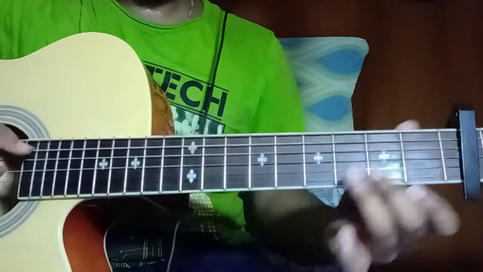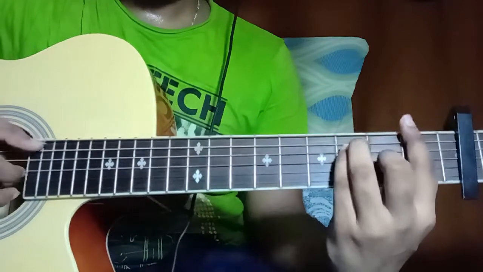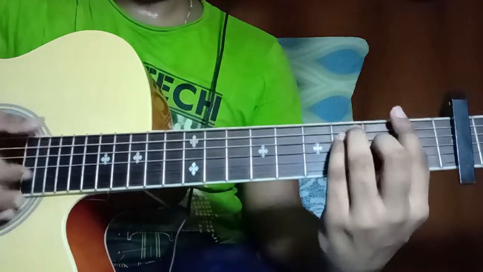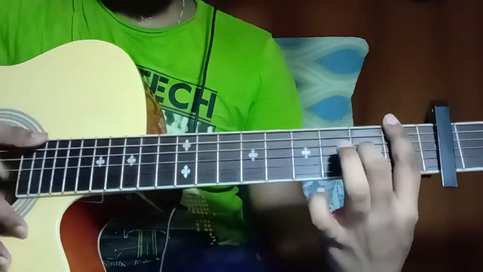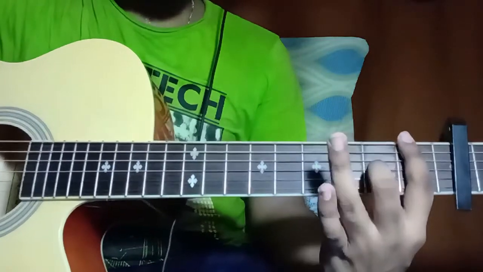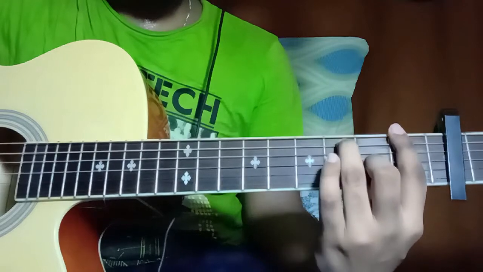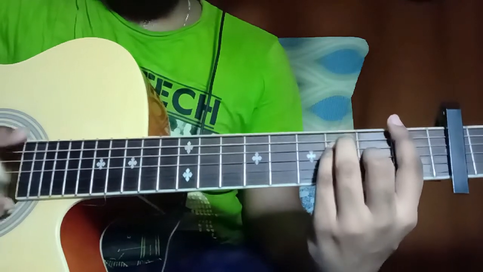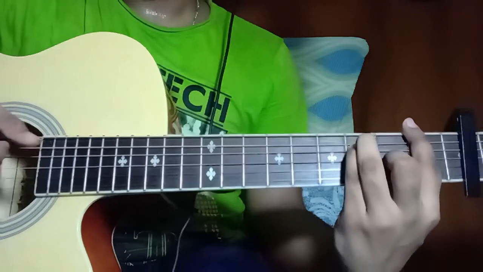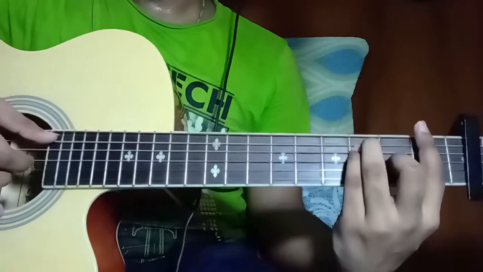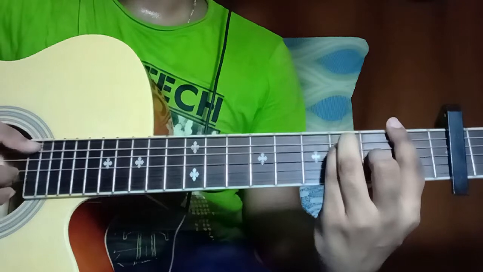Okay, you can hold the position here like this, or after holding the F major chord, that is, put a bar over the first fret, and with the help of your middle finger you pick the second fret of the third string. With the help of your ring finger you put that on the third fret of the fifth string, and with your pinky you put that on the third fret of the fourth string. This is the F major chord, and you hold these 3 notes, that is the fifth string, third string, and the first string. You will get these notes.